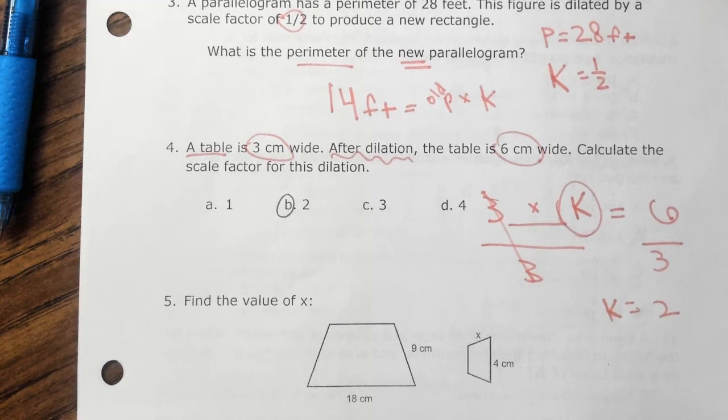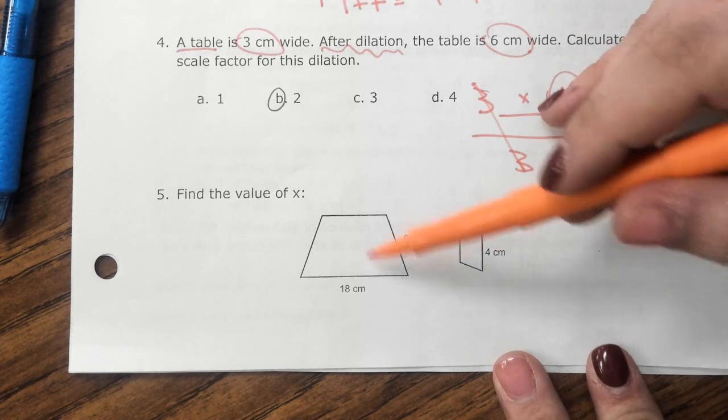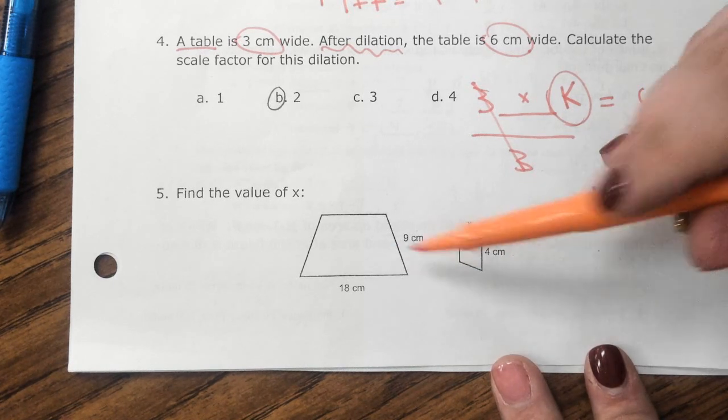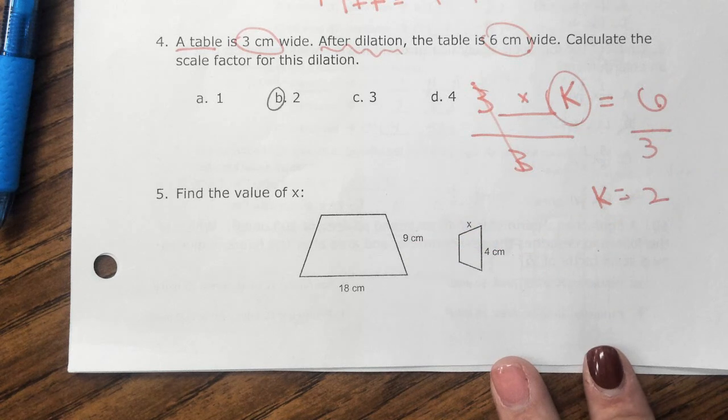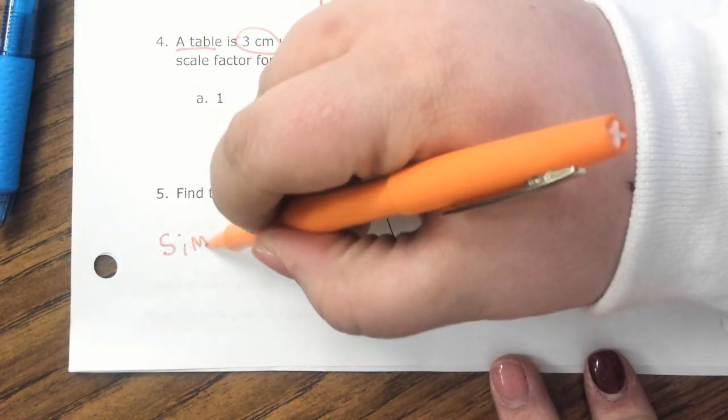With number 5, I'll help you set it up. We've got 2 trapezoids here, and I'm going to assume that all of the angles are congruent. Are these 2 shapes the same shape? Yes, same shape. Are those 2 shapes the same size? No. So identical in shape, different in size. That means that they're similar.